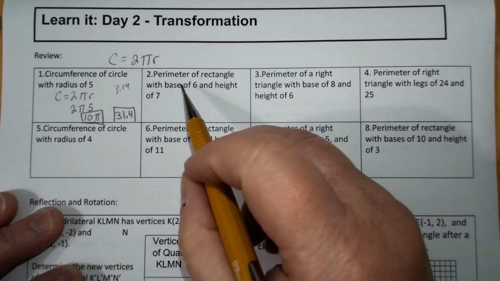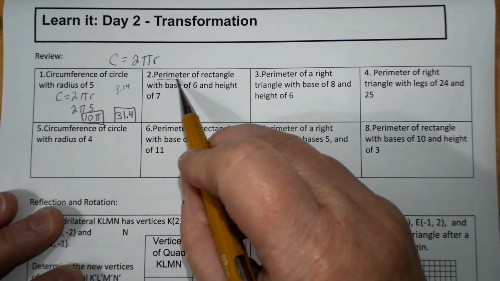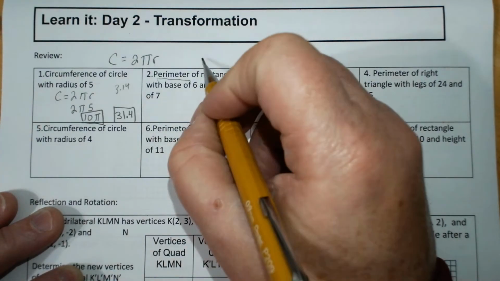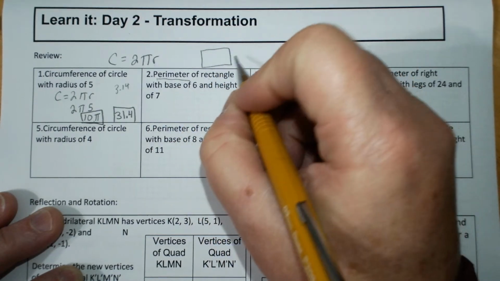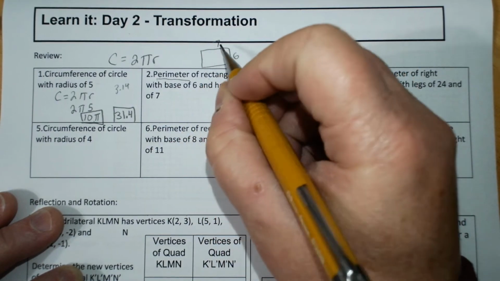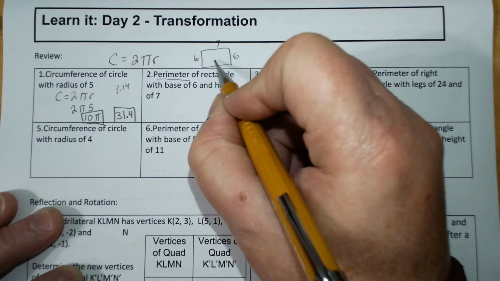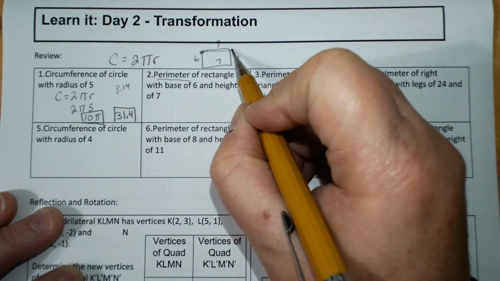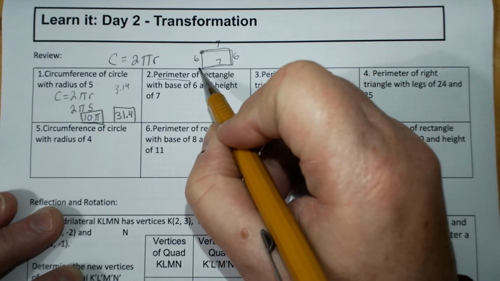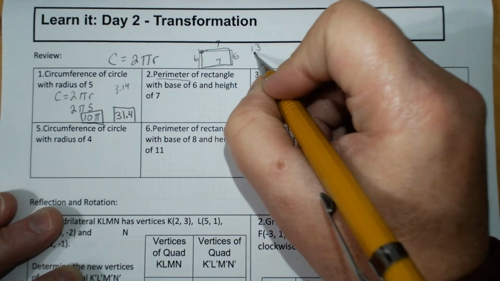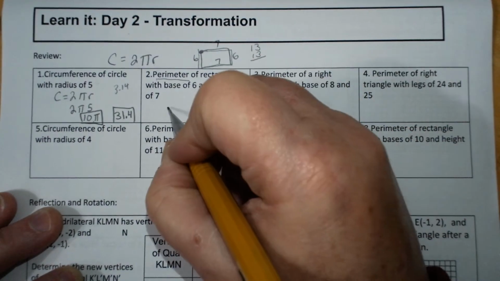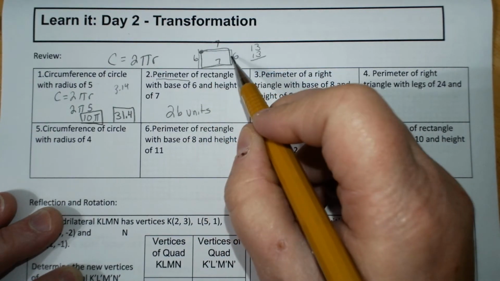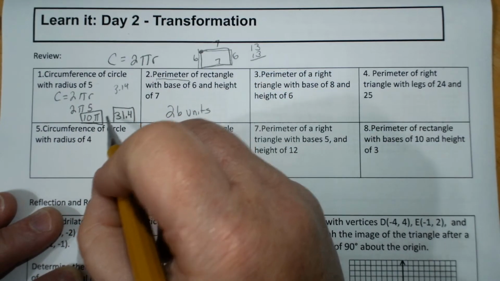Those are equivalent. Perimeter of a rectangle, remember perimeter is drawing a fence around a rectangle that has a base and a height. Notice I'm drawing a picture, and I have a 6 and a 7 and a 6 and a 7, and I'm going to start here and walk around: 7 plus 6 plus 7 plus 6. So I have 13 and 13, which is 26 units, because I'm wrapping a fence around a pen, so this would be units also.